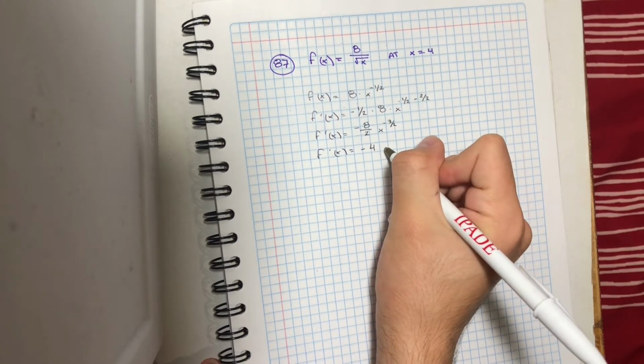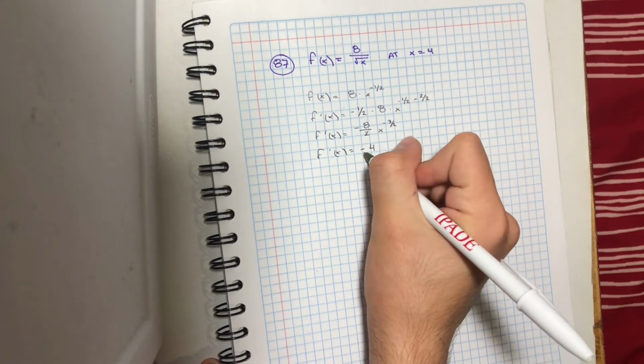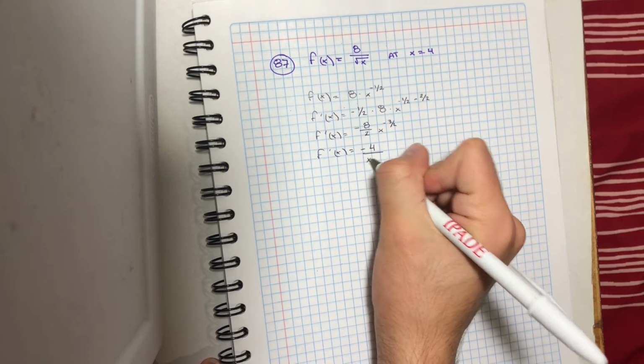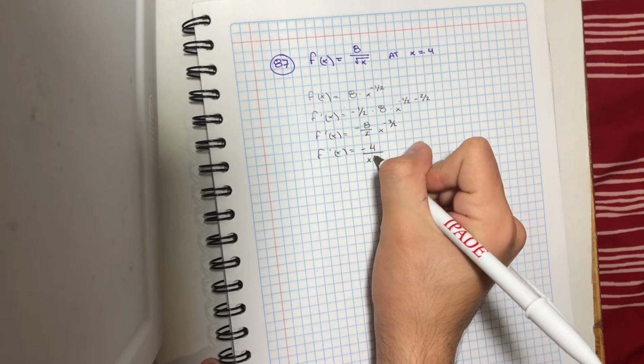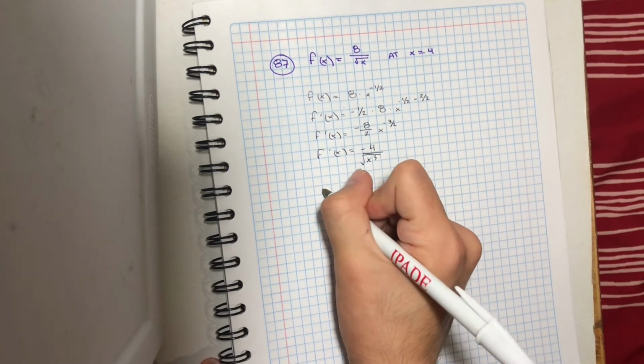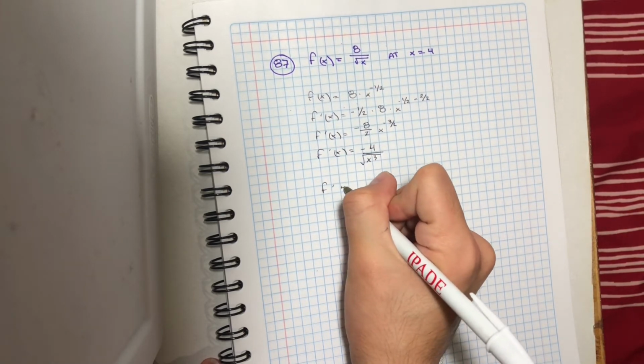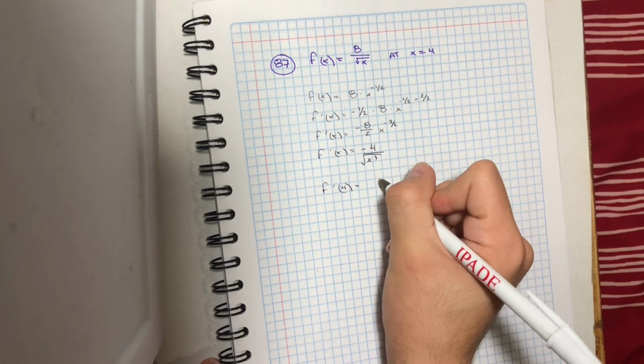That gives you -4 times x to the -3 over 2, but we're going to rewrite it so that we don't have negative exponents to -4 over square root of x cubed.